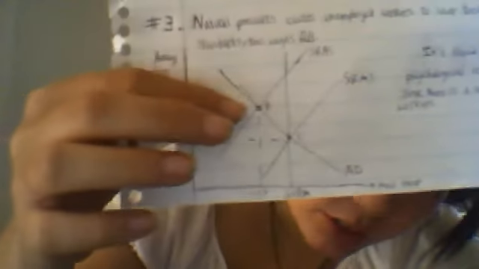is how it goes from B to C. So our demand is going outwards. But I don't understand why. Why would it be going outwards? Because our demand is increasing now.